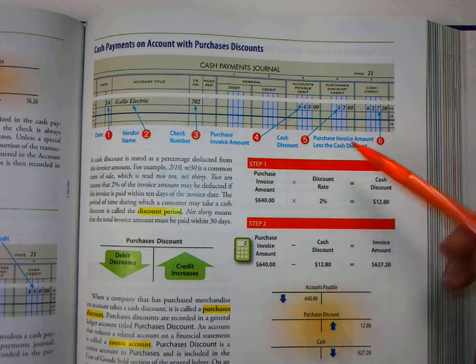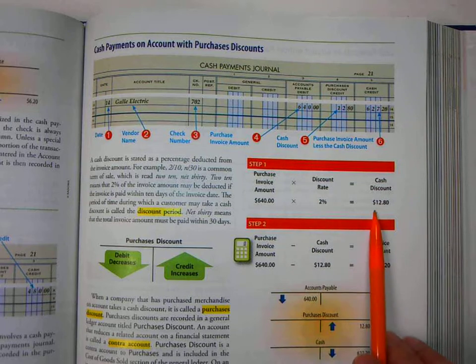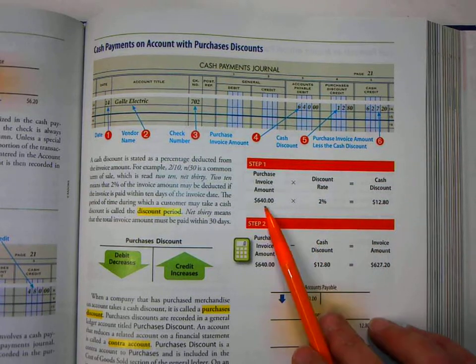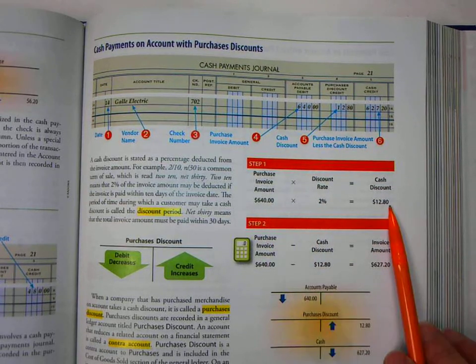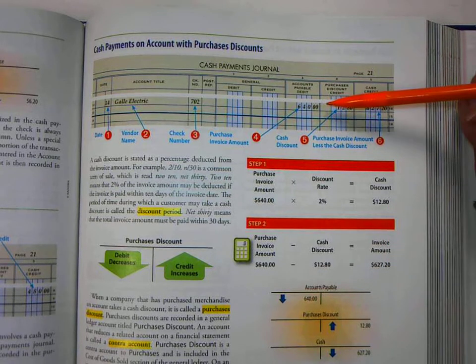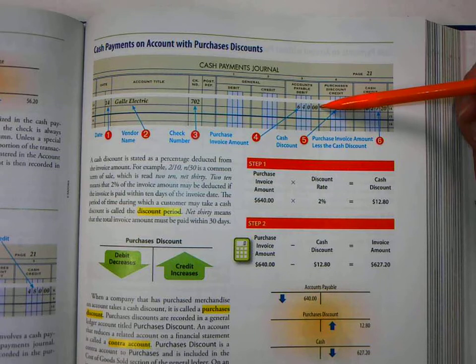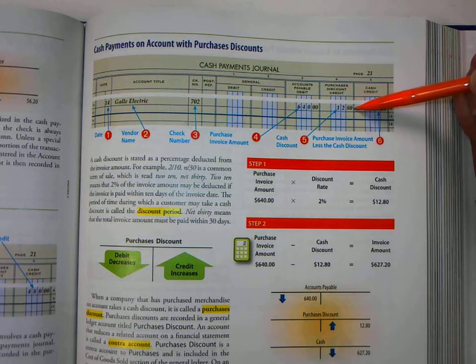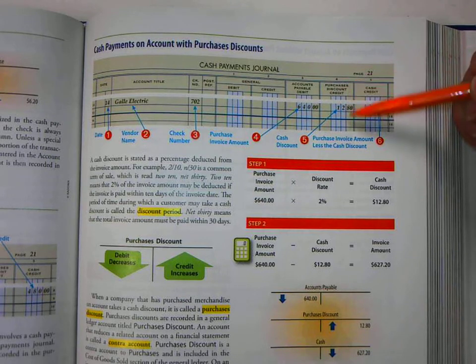If we pay within that discount period, we get to calculate our discount. So 2% of the amount that we owe is $12.80. All right, so we have to put the original amount that we owe here so that our accounts payable decreases by the full amount because we're paying it off. But we're not going to give them as much cash, and so the difference is the discount, and we're going to keep track of that in its own column, in its own account.